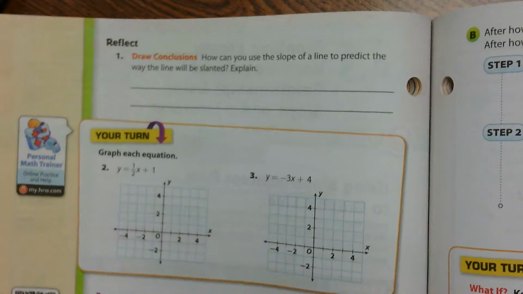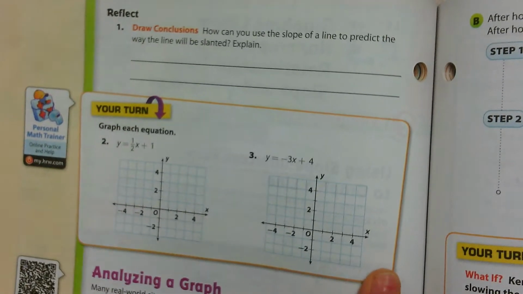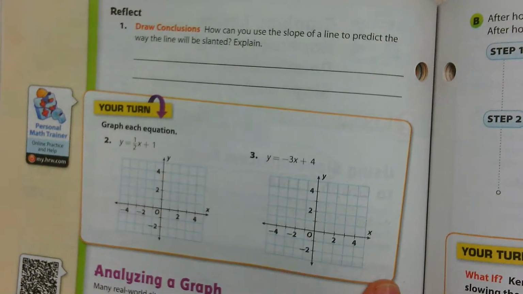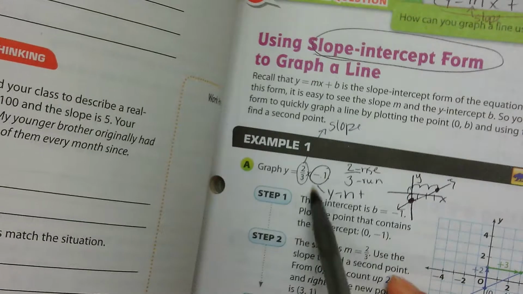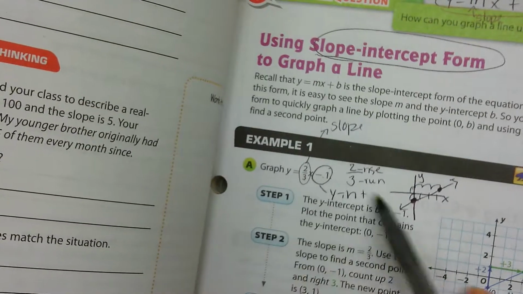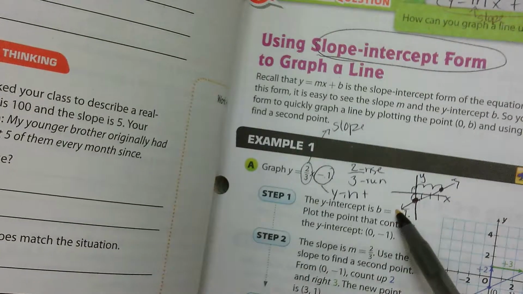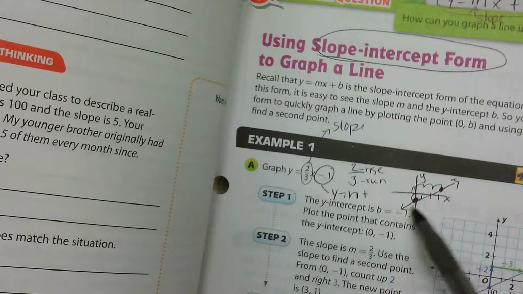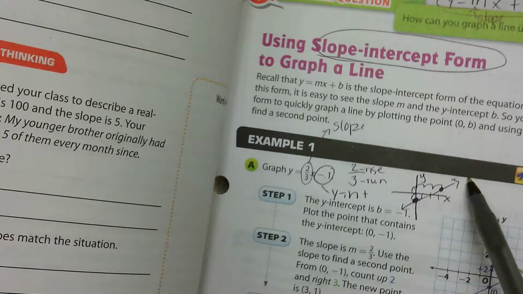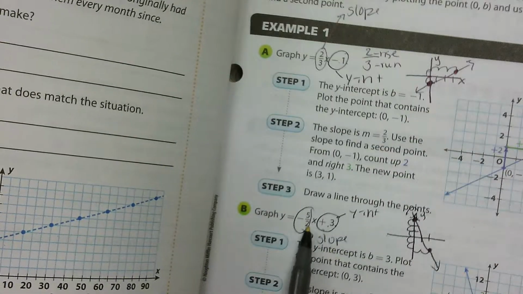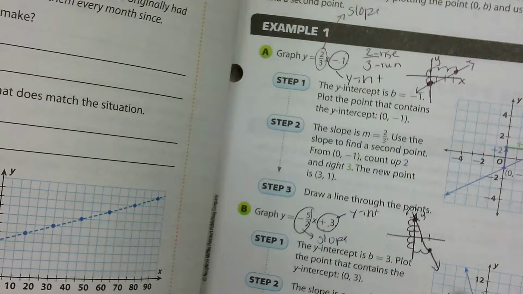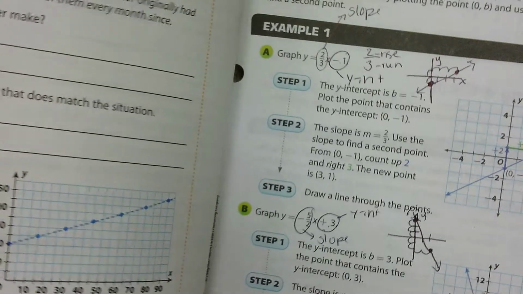Now, the next question, it says, draw conclusions. How can you use the slope of a line to predict the way the line will be slanted? Ooh, the slope, very interesting. Notice this one. This one, the slope was positive, and the slantedness is going up from left to right. It's going up. This one, the slope is negative, and the line is going down from left to right, okay?